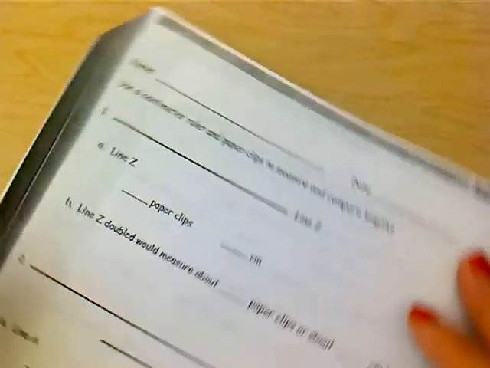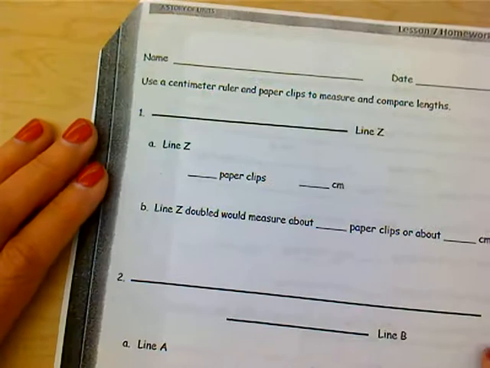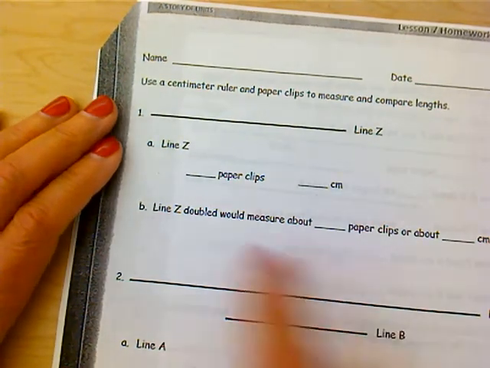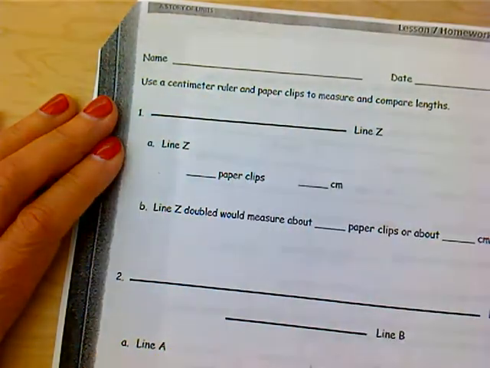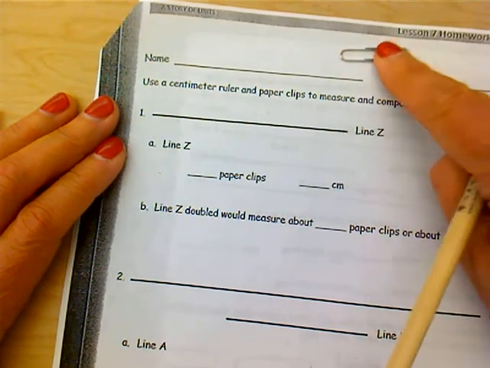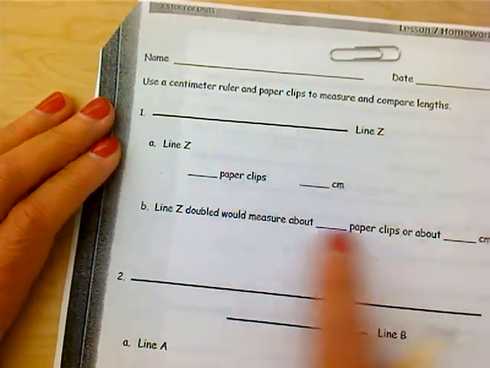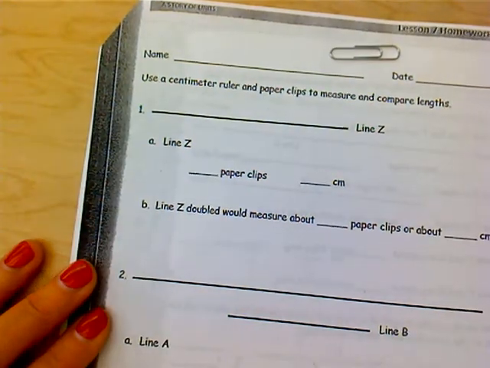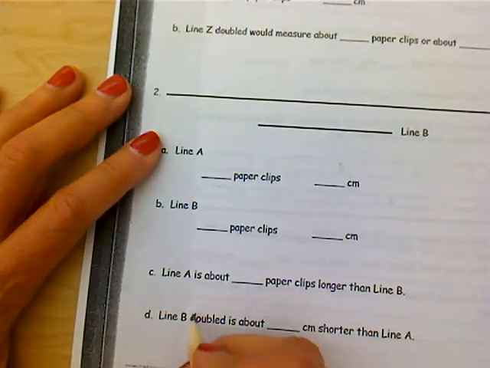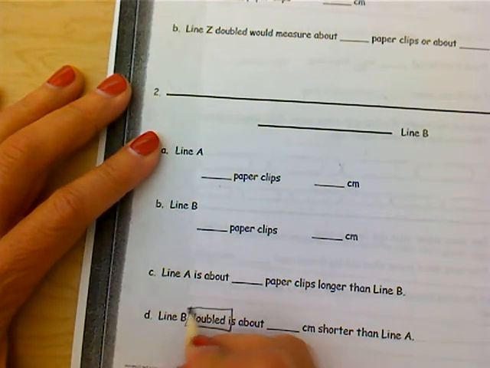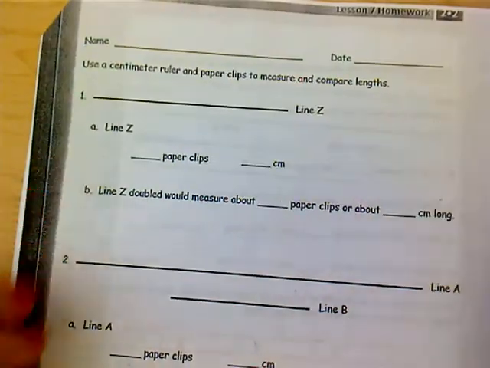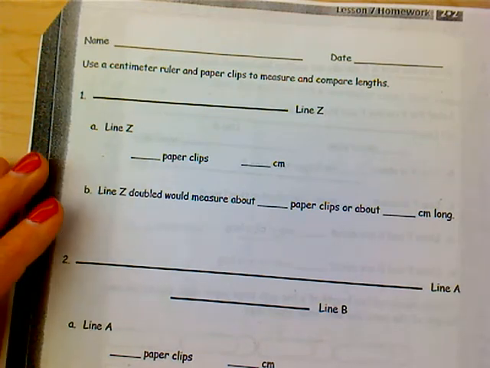All right, let's flip over and take a look at our homework pages. So we're going to be doing similar things that we just did on our practice pages as we work on our homework pages before we do the exit ticket. So we're going to use a centimeter ruler and paper clips. Please remember that it's going to be that smaller paper clip to compare the lengths of 1 and 2. So you're going to try this page on your own. Be careful when you get down to letter D at the bottom. This one is doubled. When you're finished, you're going to come back and we will see how you did. So pause the video.